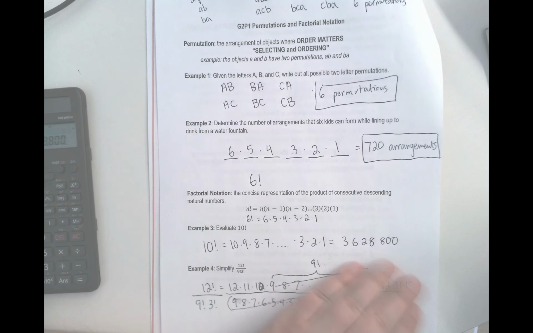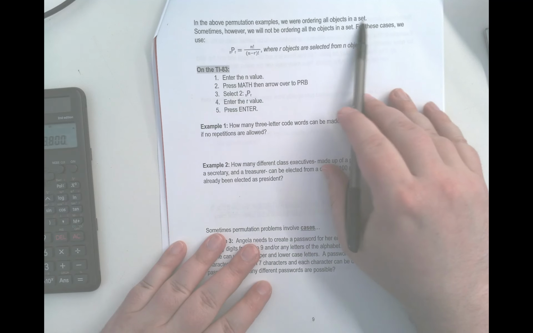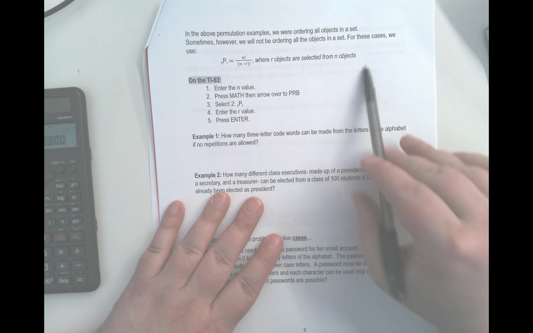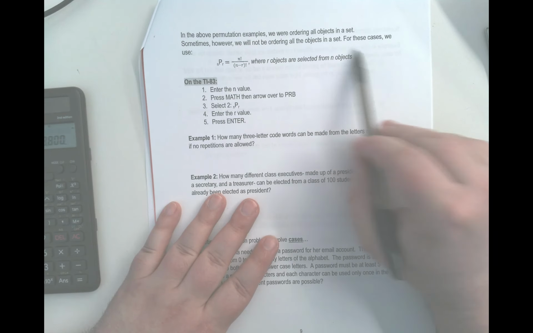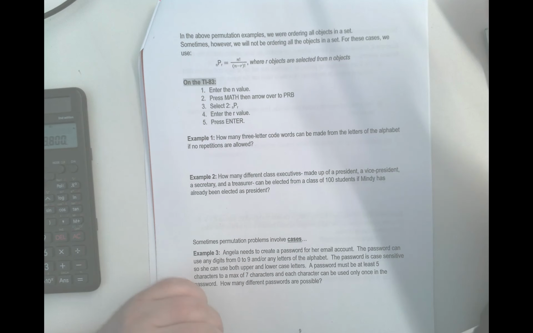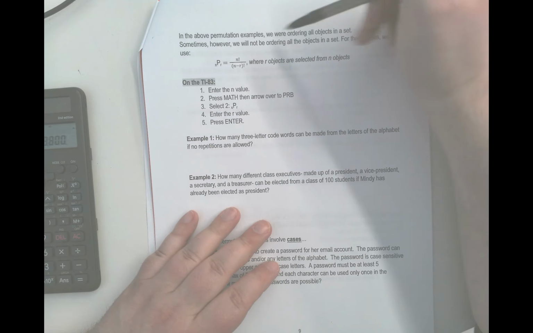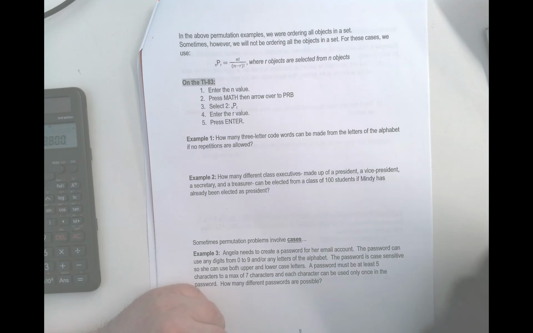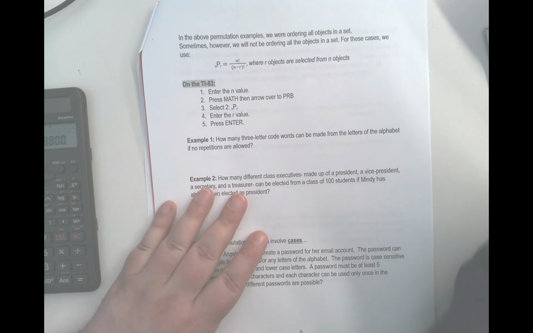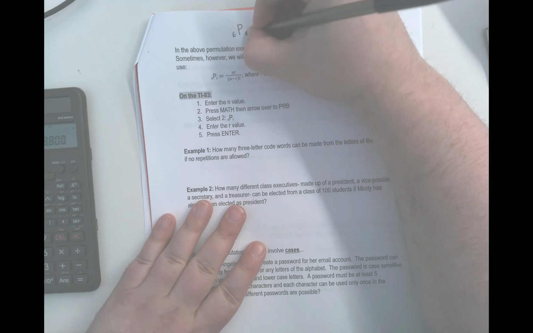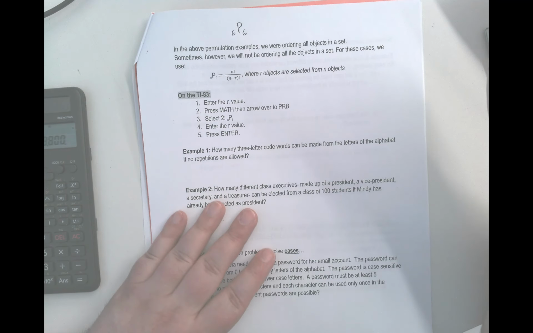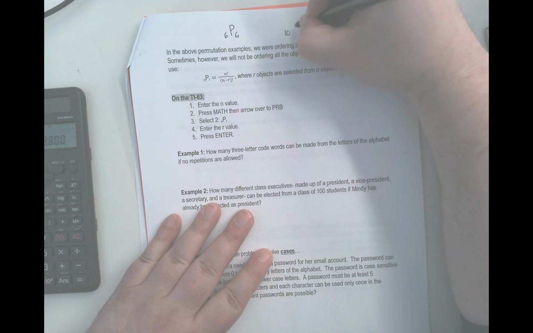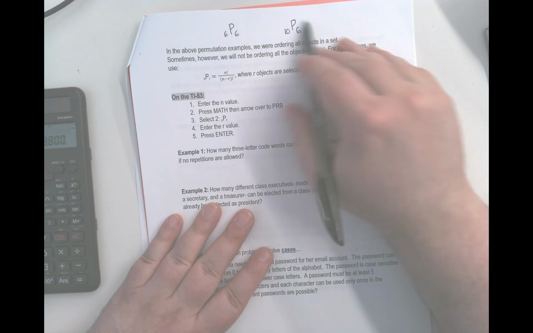Now, all of this is leading into what is called permutation notation, which looks like this. We have nPr, where my n number is the total number of objects. My r number is how many I want to arrange. So for example, when we were doing the water fountain question, we had 6 kids and we were arranging all 6 kids. So that would have been 6P6. We had 6 kids total. We want to arrange all 6 of them. But what if we had 10 kids total and we wanted to arrange 6 of them? We would get something that looks like this.